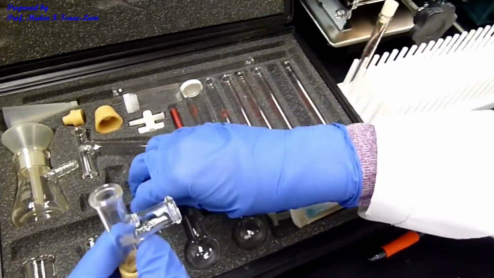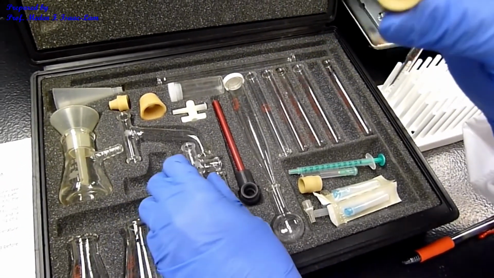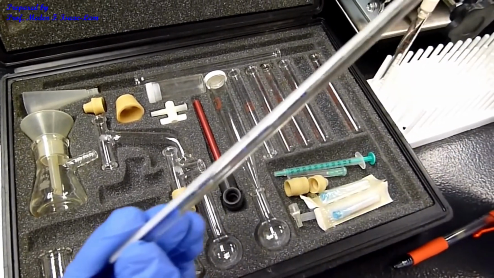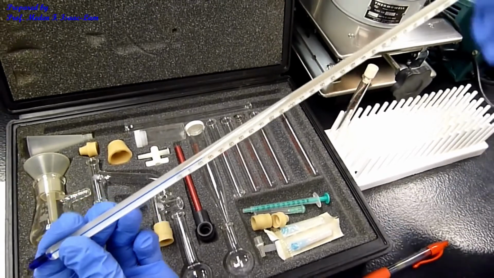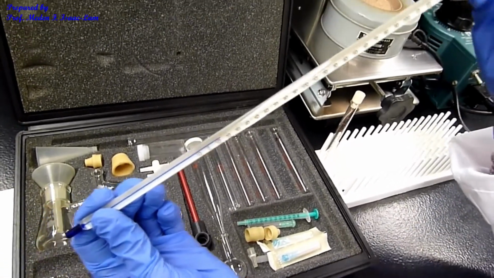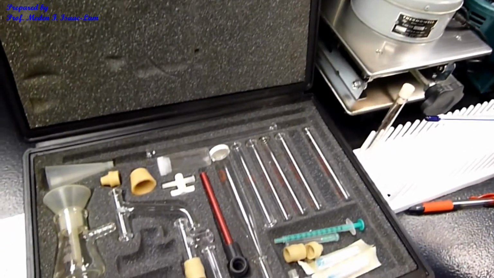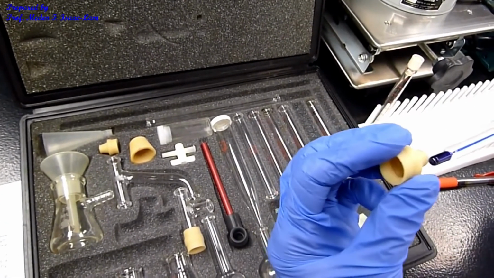And then I will also use this other adapter. And I'm going to be using a thermometer that goes up to 260. So this thermometer in here goes up to 260. Then I'm going to insert it into this adapter slowly.